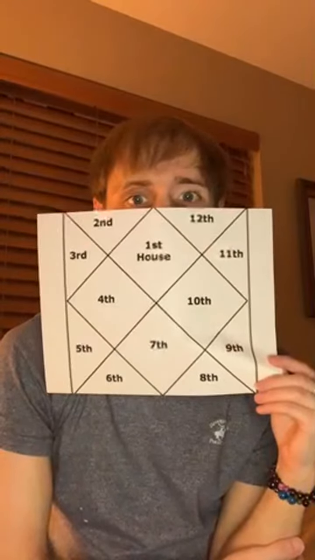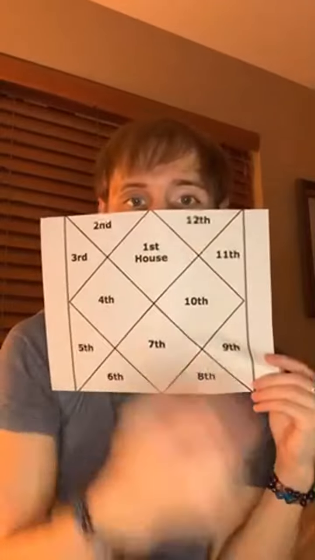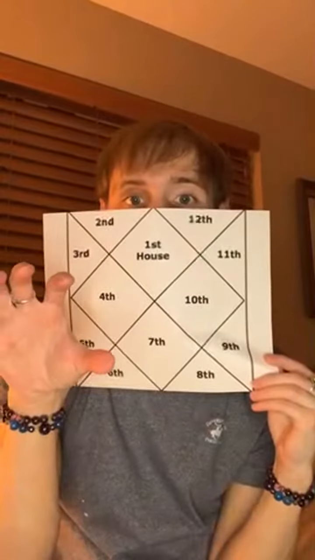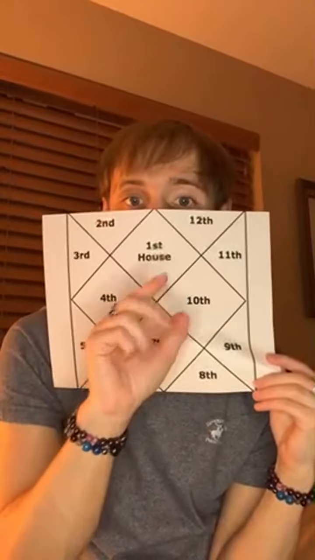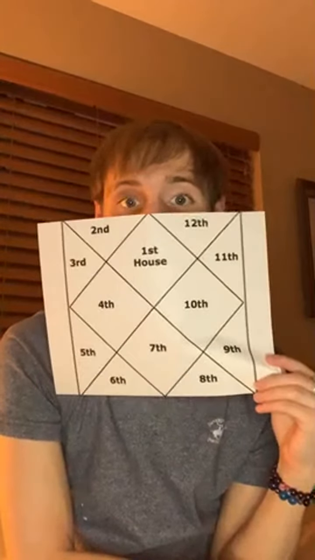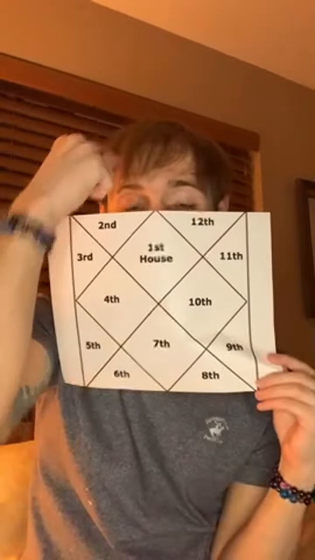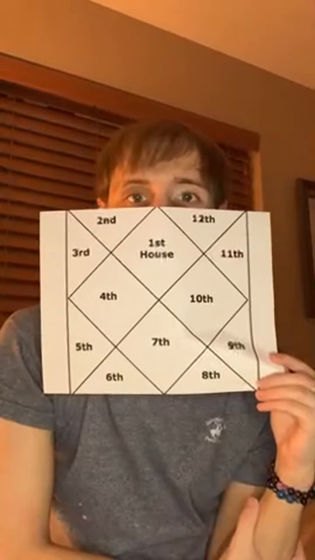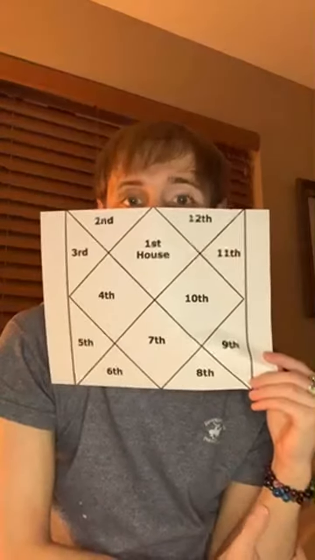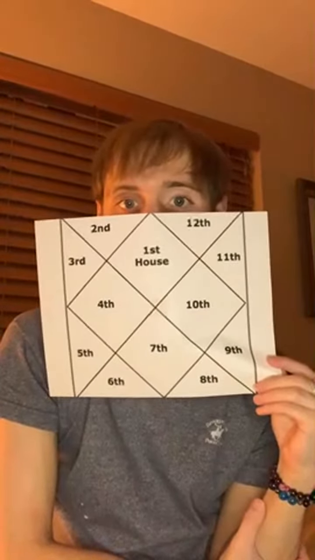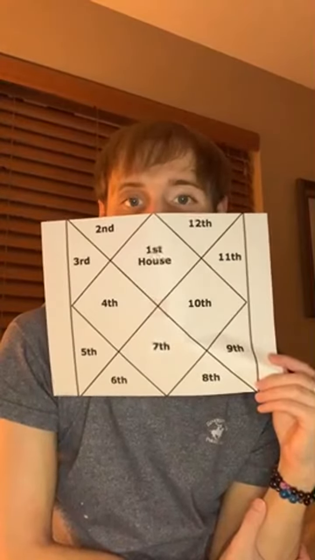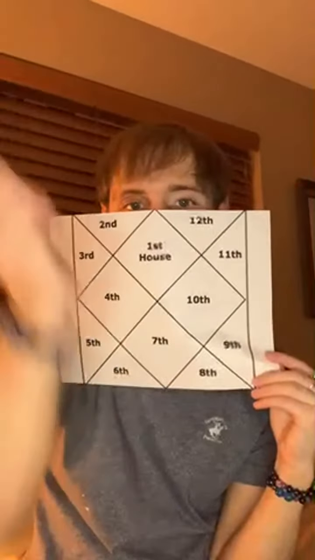So depending on what sign is in the first house, that shows the ascendant is being influenced by this zodiac sign. For example, if you have a Cancer ascendant, somebody has on their mind all the time the need to nurture something, caretake, raise something, protect something, provide for something, provide security. That's always a recurring theme in their head.